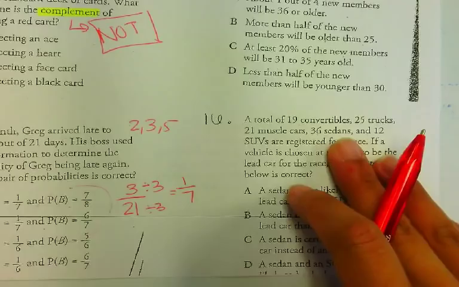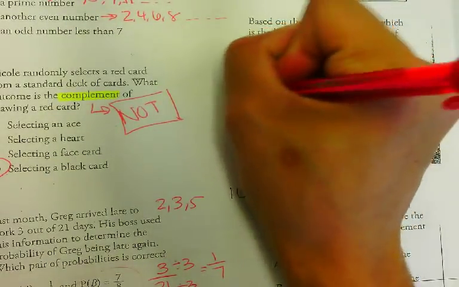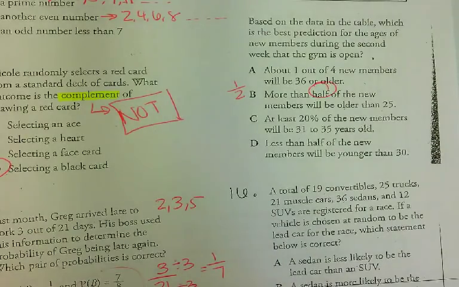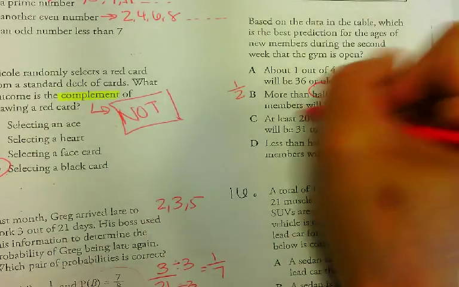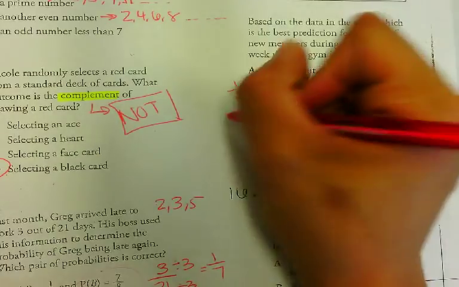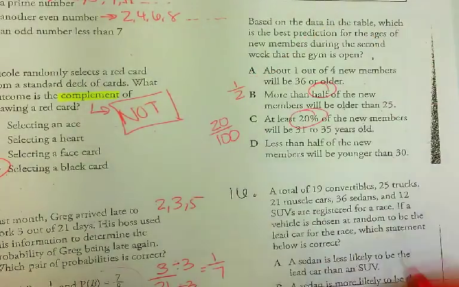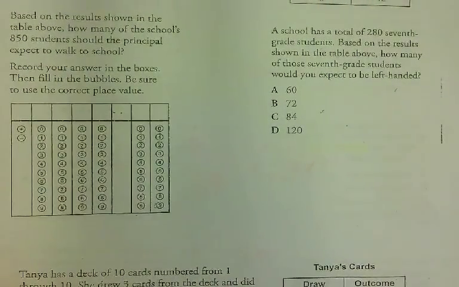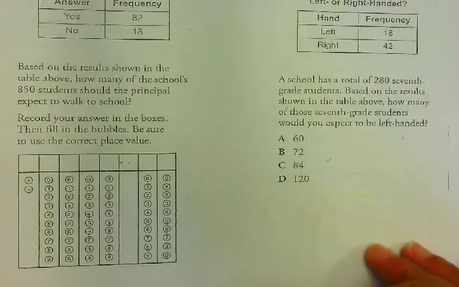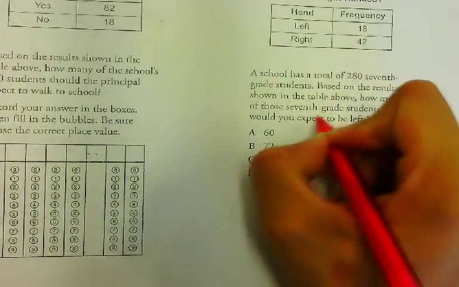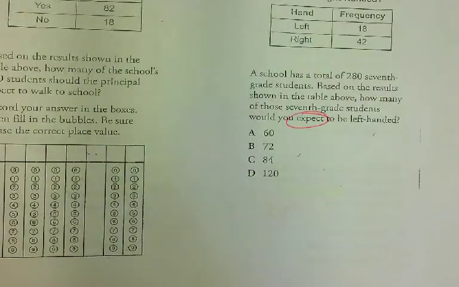15. Remember that half is a fraction. It's like half. 20%. Remember to change a percent to a fraction. You put it over 100, and then you simplify. Okay? And then these, I think you can do, these are all about expecting, okay? So remember when we expect, we have to do a proportion. And I think the rest you can figure out.